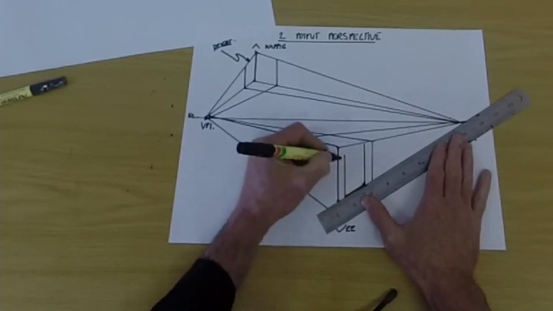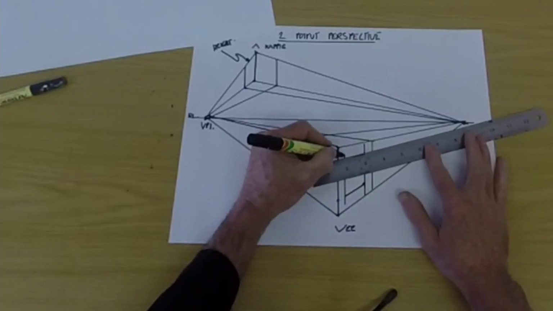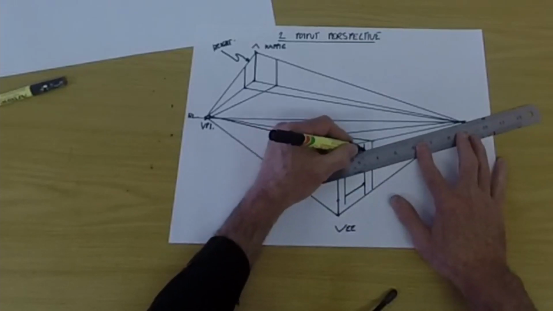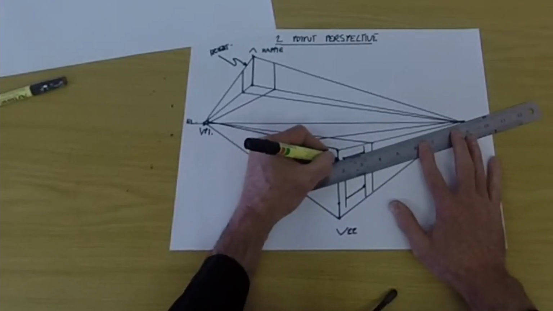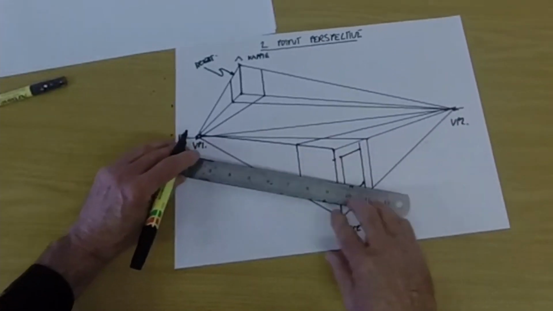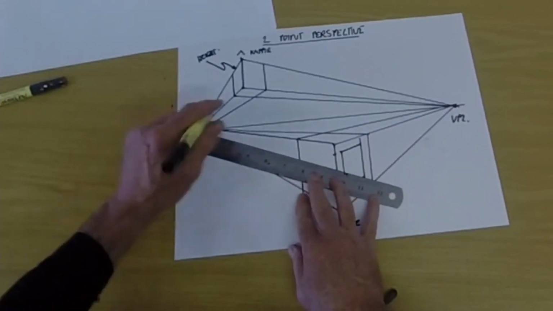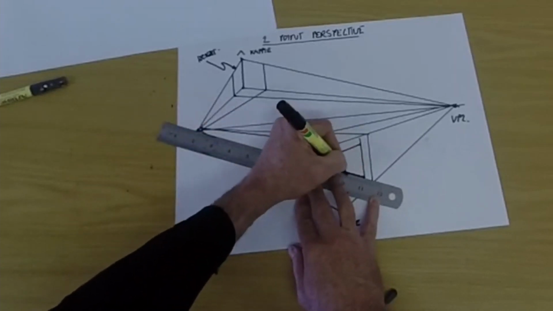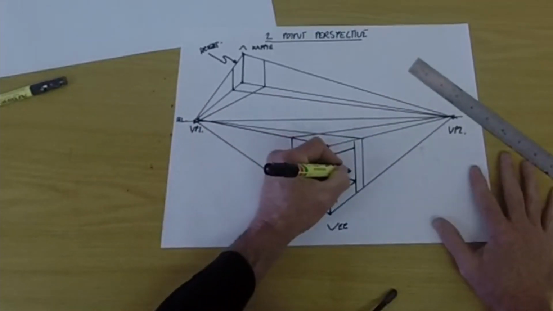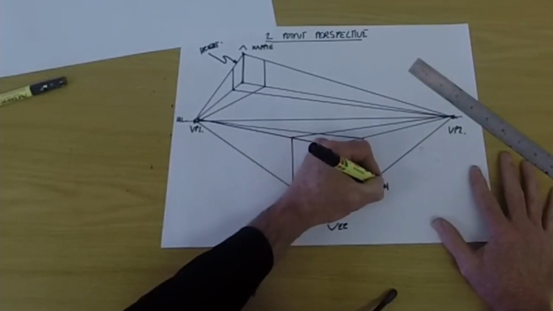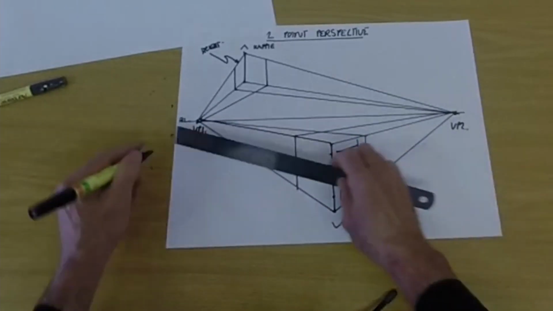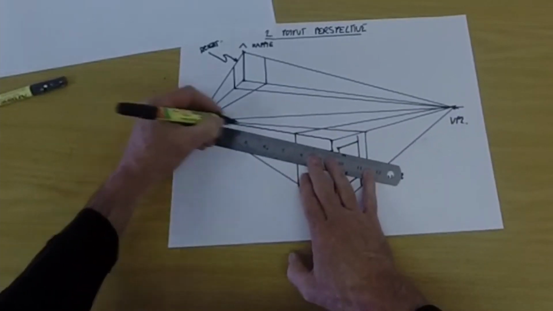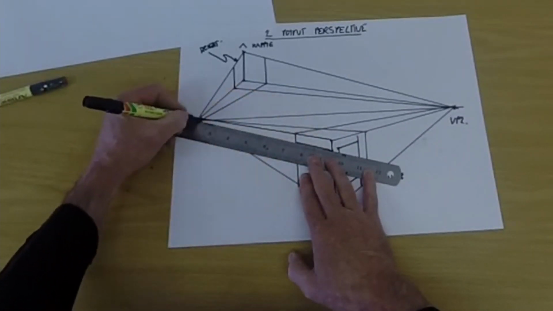On the one side, this is on the right side of the cube, you then decide its height and connect to the vanishing point. All diagonal lines go to either vanishing point 1 or 2, depending which side of the cube you are working. If you're on the right side, then all the lines will go to vanishing point 2. If you're on the left side, all the diagonal lines go to vanishing point 1.